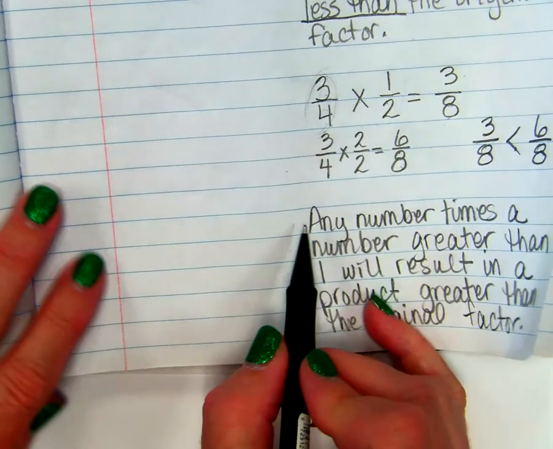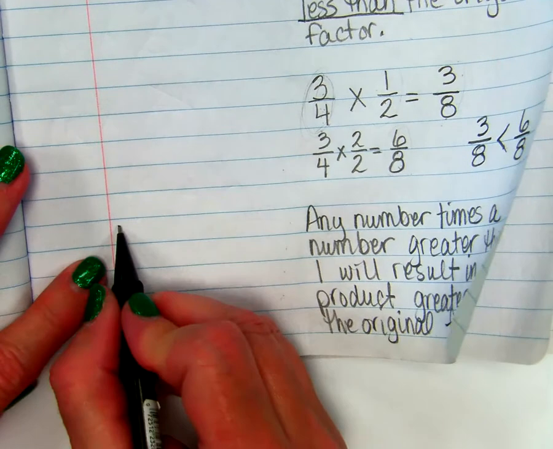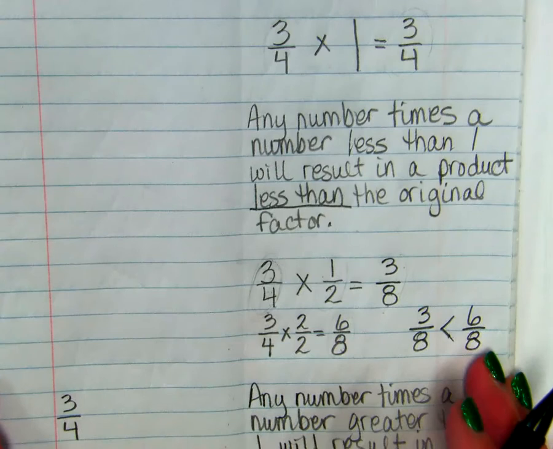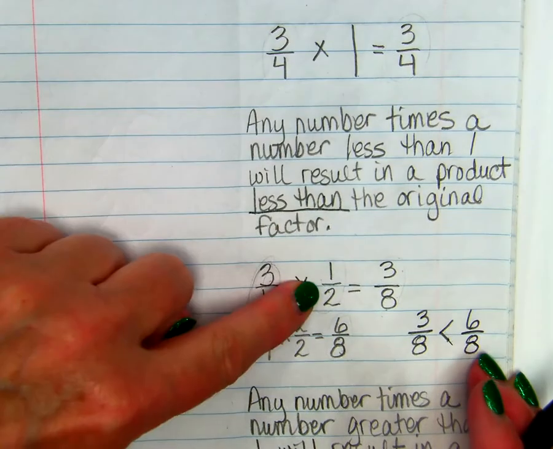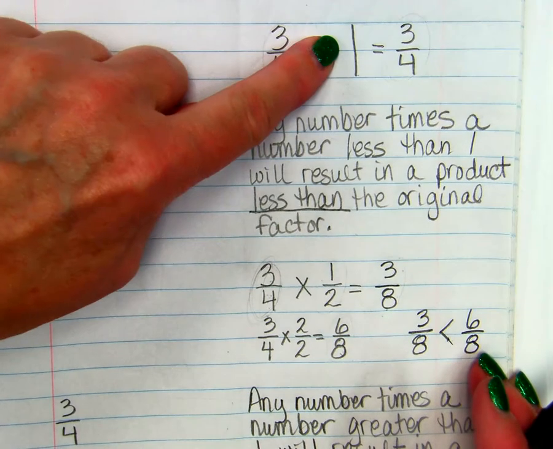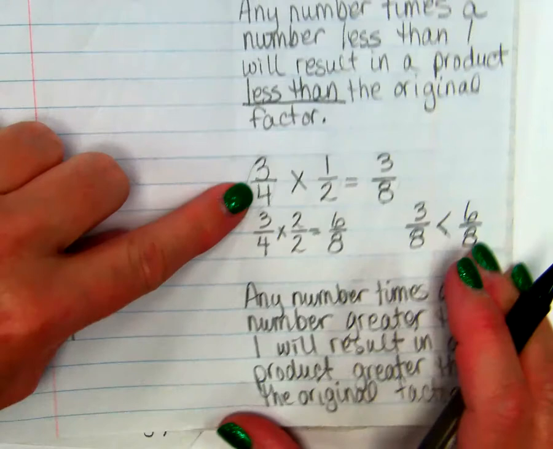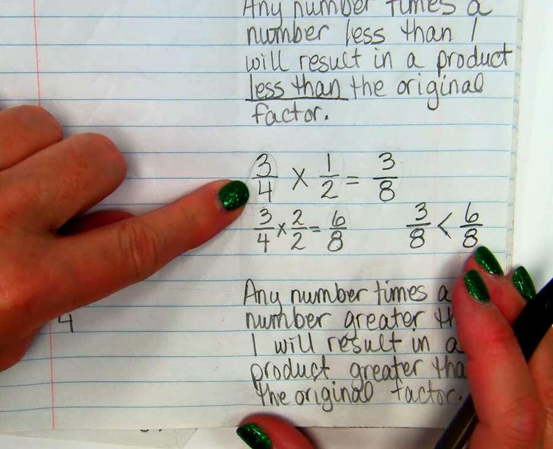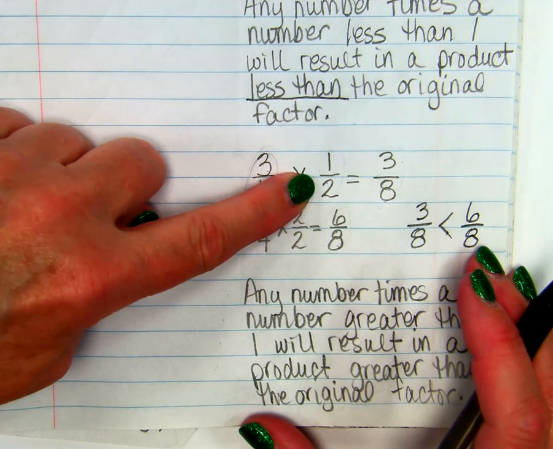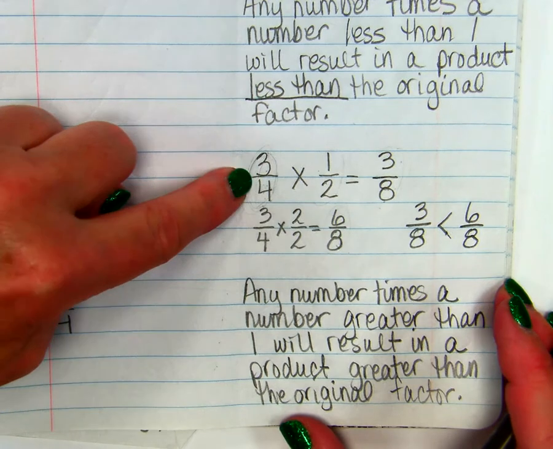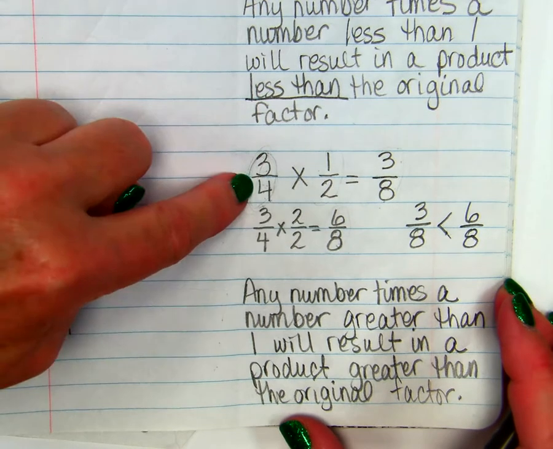If I start on this same line and come over here, let's use my 3/4 again, like I did with 1 here and 1/2. And this is 1, so we know that 3/4 times 1 is equal to 3/4. We showed that 3/4 times a number less than 1 results in a product that is less than the original factor. 3/8 is less than 3/4.